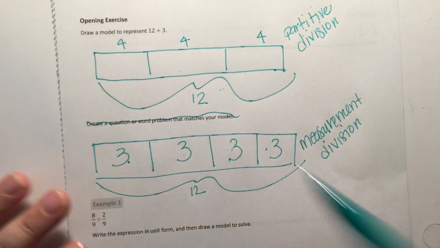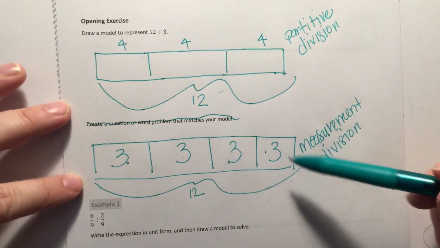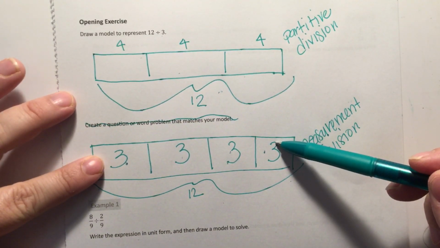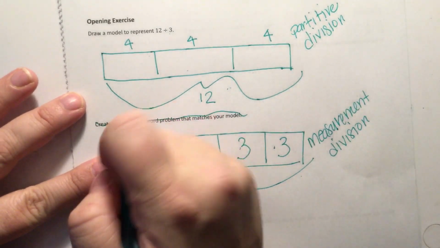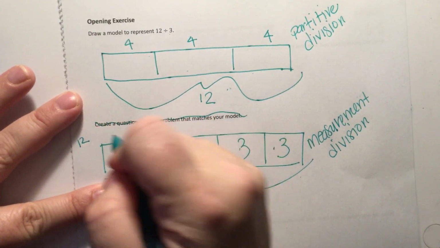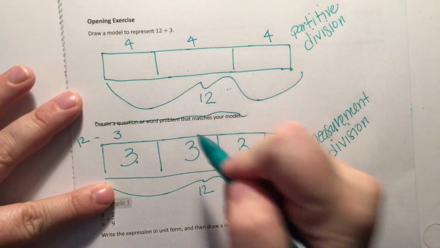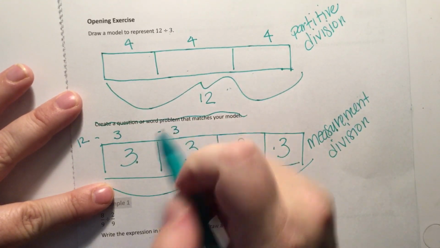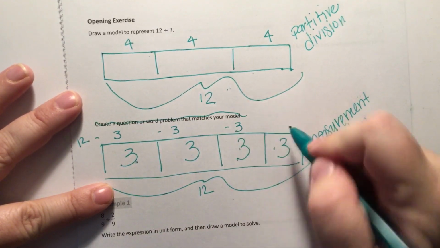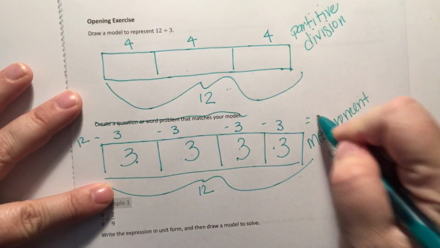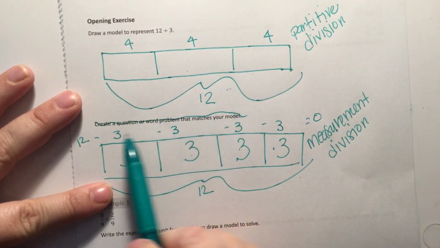So this one you're taking the 12 and each part has 3 and you can take 3 each time. You start with 12 and you take 3 out, 3 out, 3 out, 3 out, that equals 0. You have 1, 2, 3, 4.